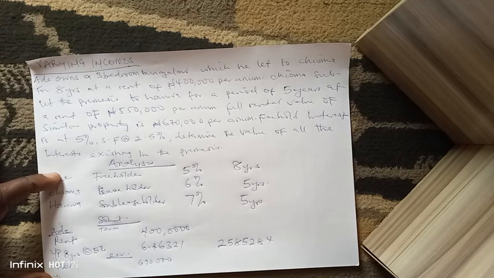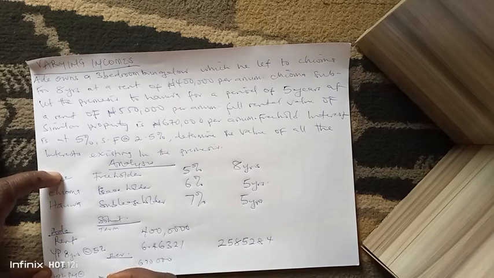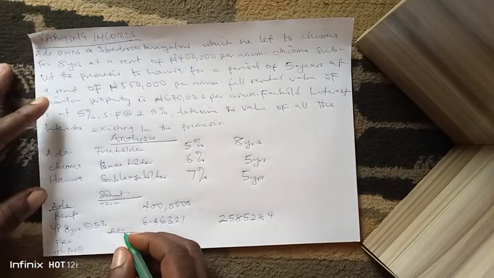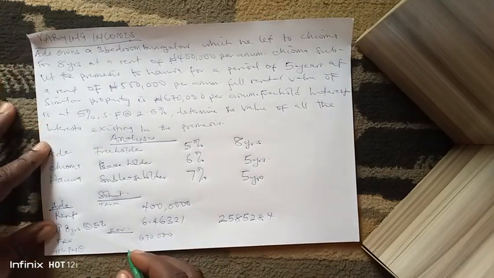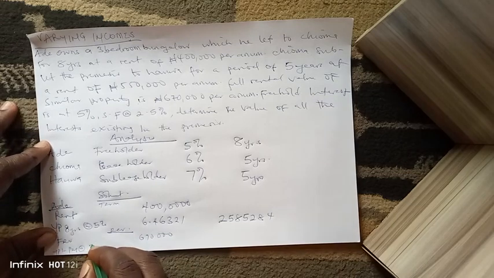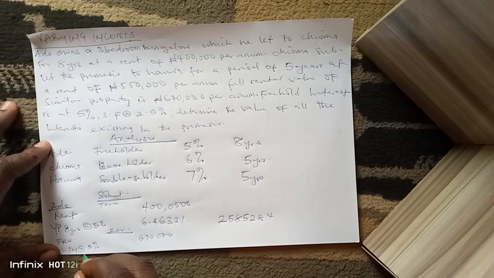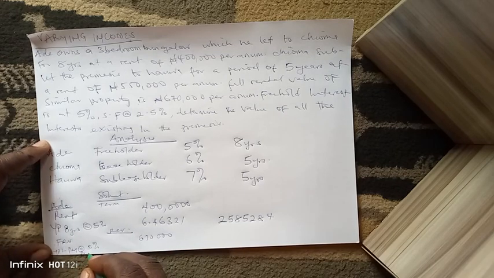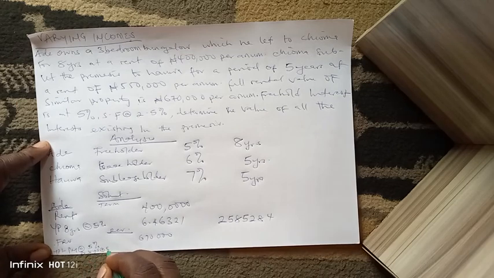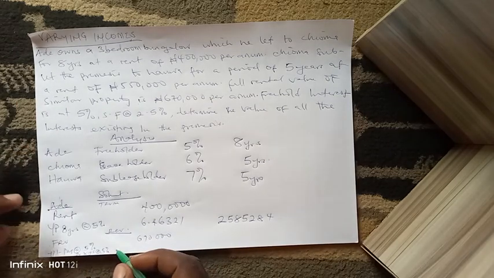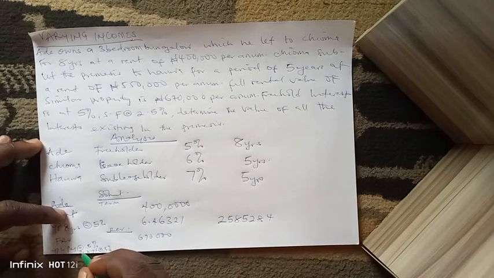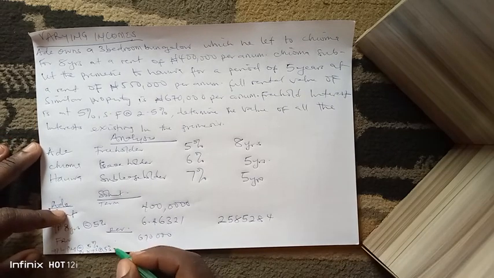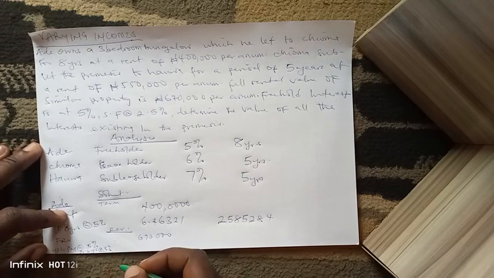Then YP in perpetuity at 5%, then you PV it, 8 years at 5%.